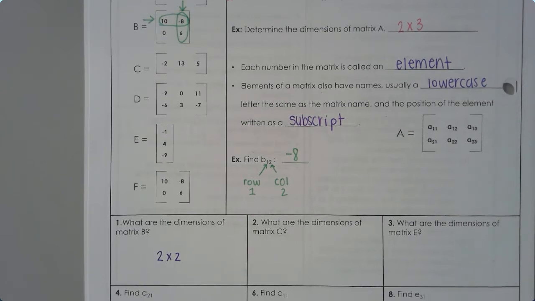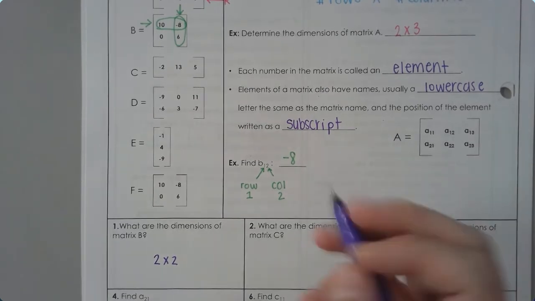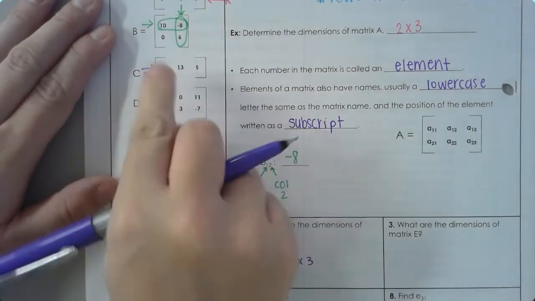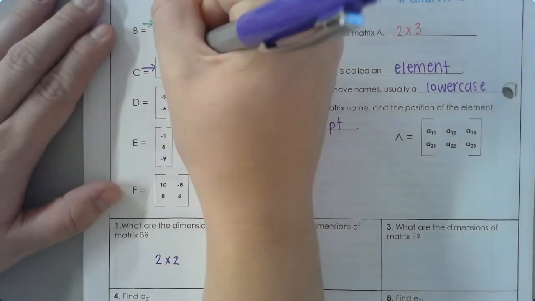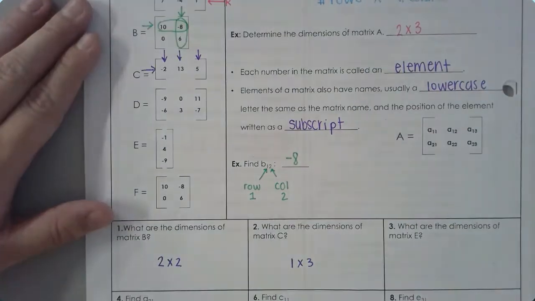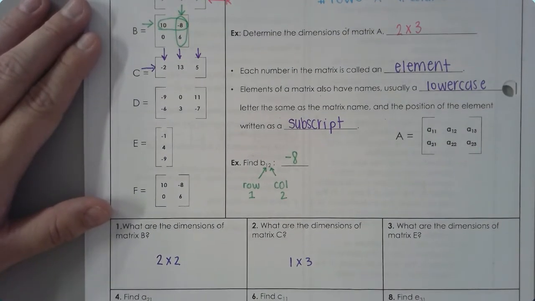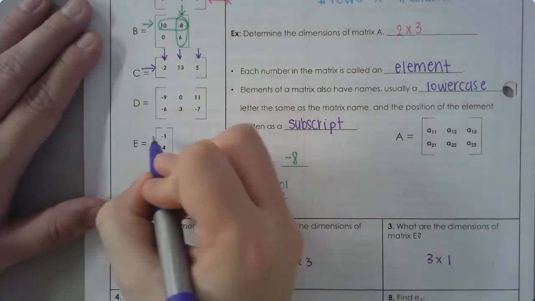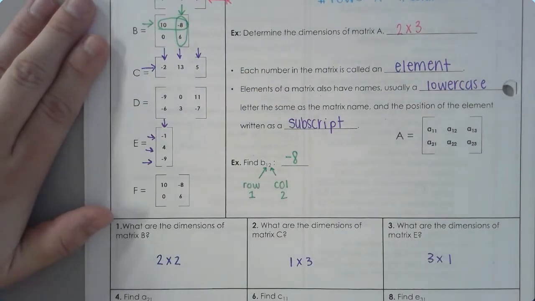What about matrix C? It's a 1 by 3. I can only draw one arrow going left and right, but I can do 1, 2, 3 columns. So 1 row, 3 columns. And then number 3 is a 3 by 1. So 1, 2, 3 rows and 1 column.